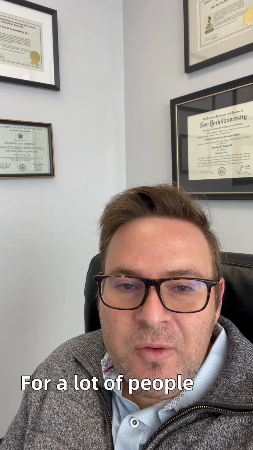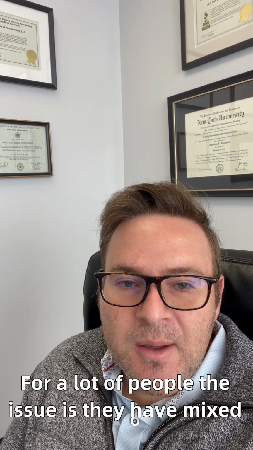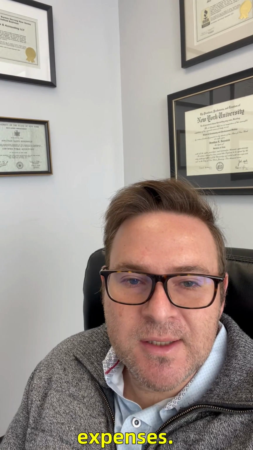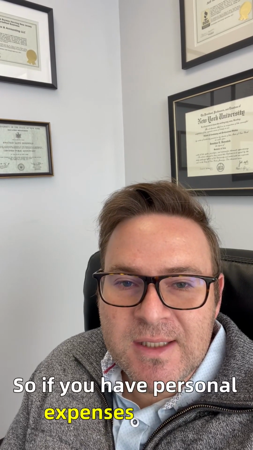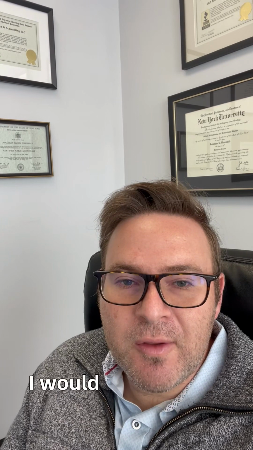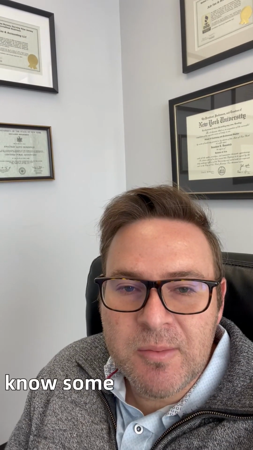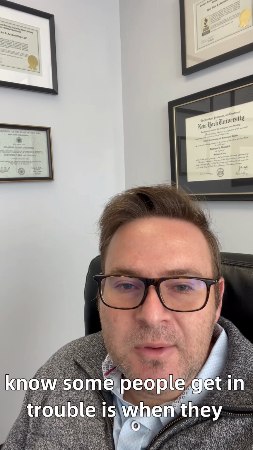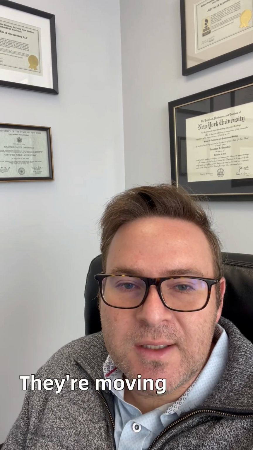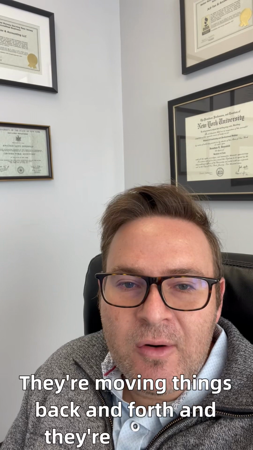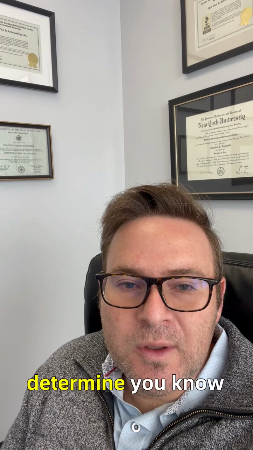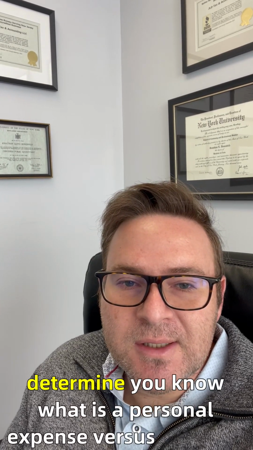For a lot of people, the issue is they have mixed business and personal expenses. So if you have personal expenses in your business account, I would put those as distributions. Where it gets tricky, or where some people get in trouble, is when they have multiple accounts, they're moving things back and forth, and they're unable to determine what is a personal expense versus business expenses.